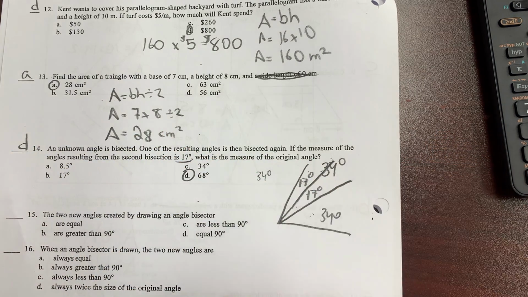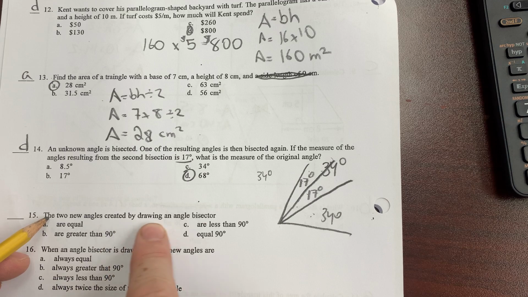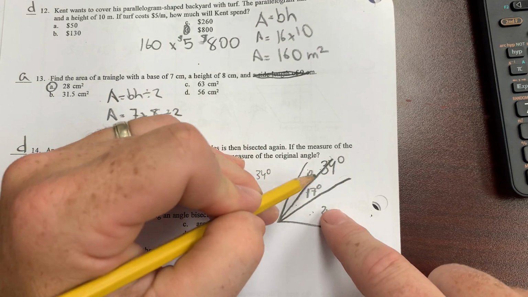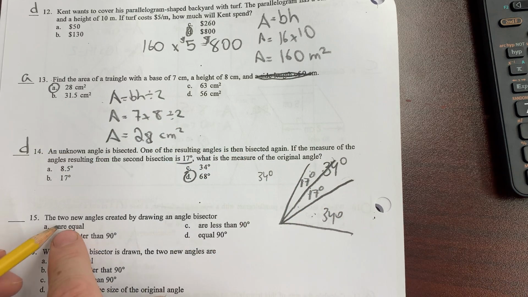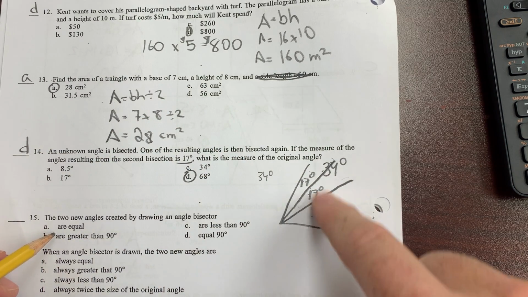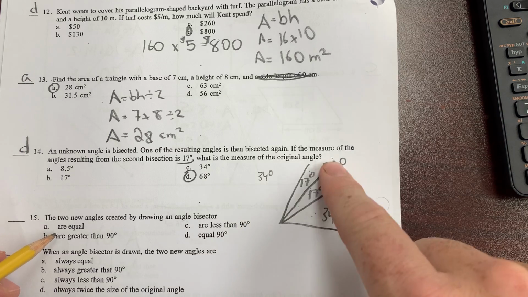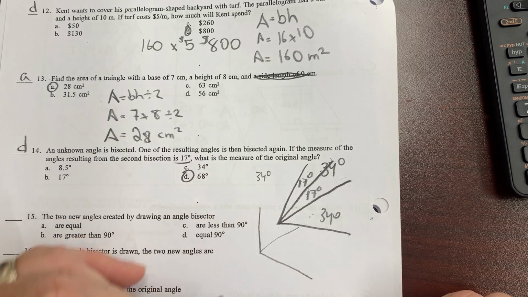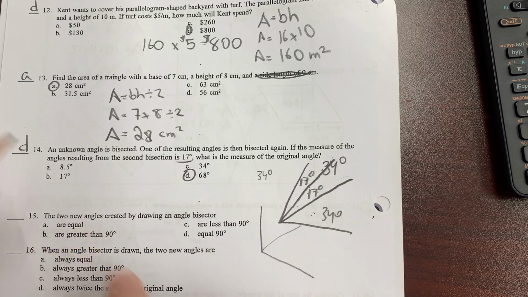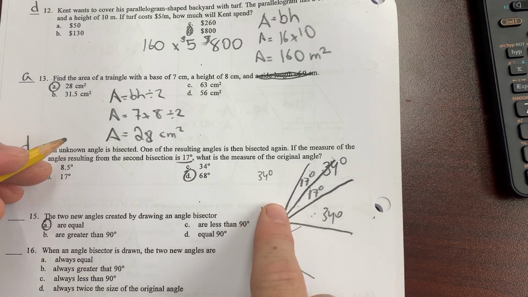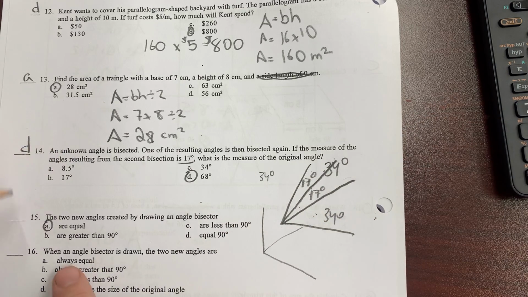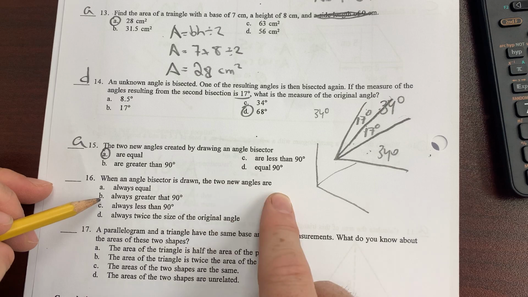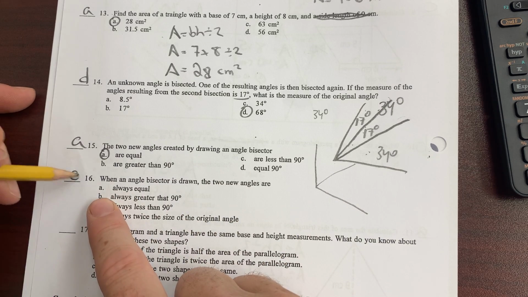17s, right there. The two new angles created by drawing an angle bisector. So we made an angle bisector. What are the two new angles that were connected? They're equal. Greater than 90? No, these ones are 34. Less than 90? Well, those ones were, but this obtuse angle is going to be greater than 90. Equal to 90? No, so it's equal. So no matter what the original angle is, once I bisect it, the two new angles are equal. When an angle bisector is drawn, the two new angles are equal, basically the exact same question.